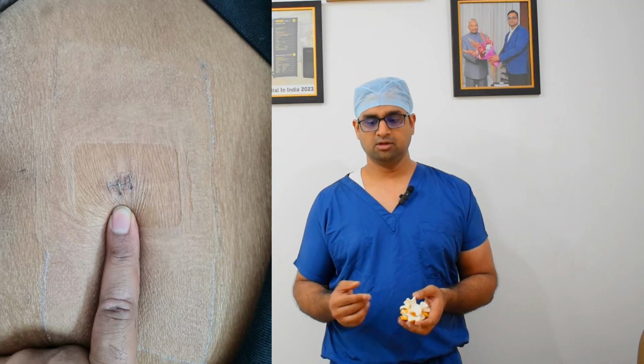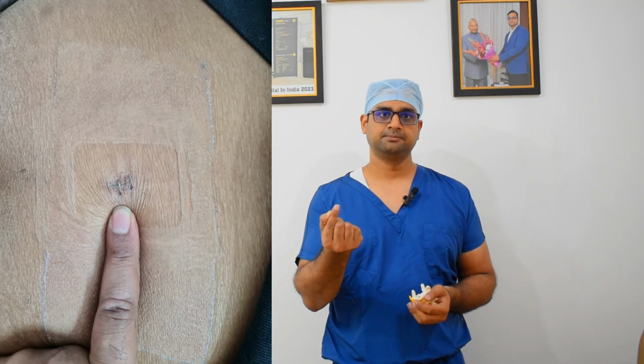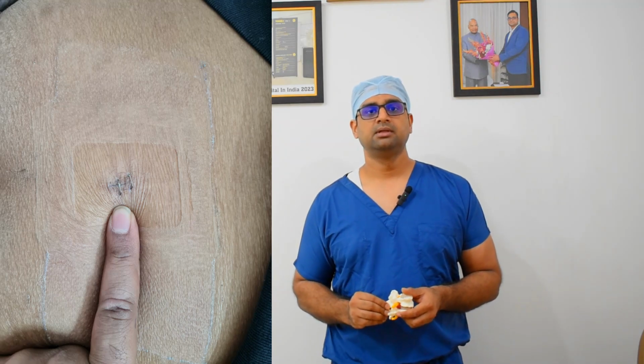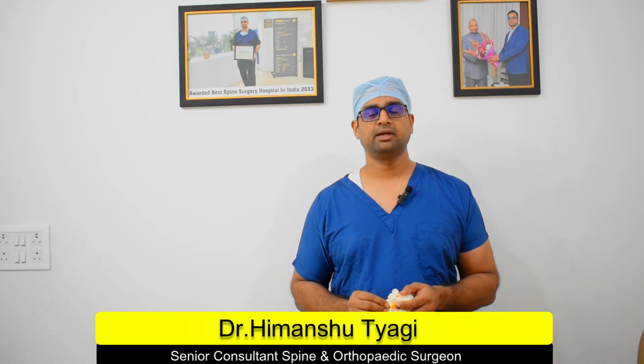And the scar is almost the size of my fingernail. So depending on your problem, you can discuss it openly with your doctor and whatever is the best treatment that we can offer to you.